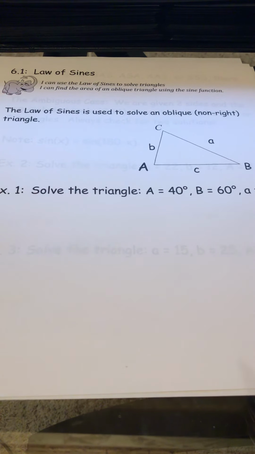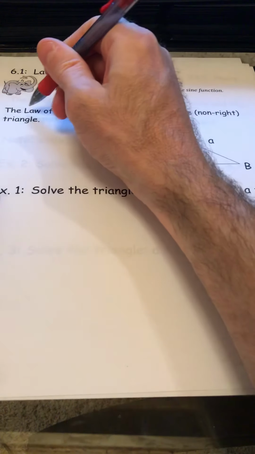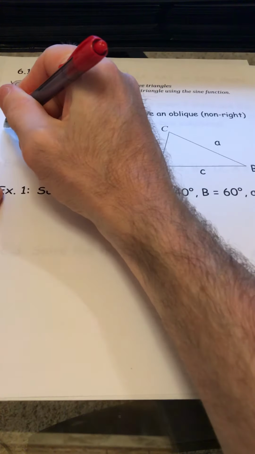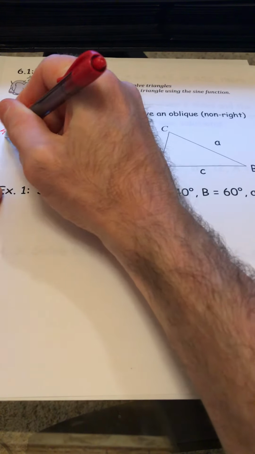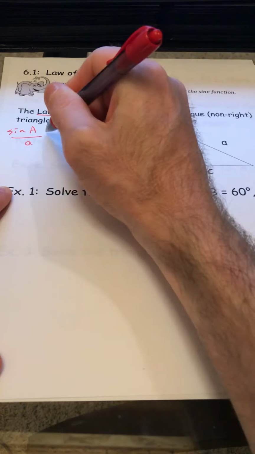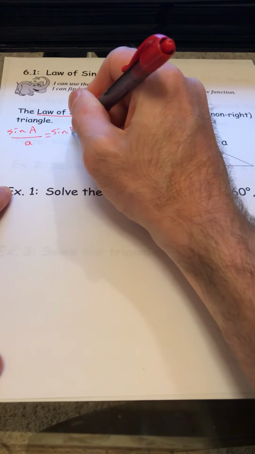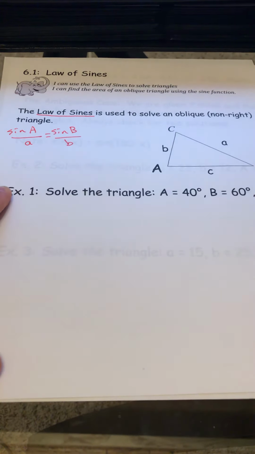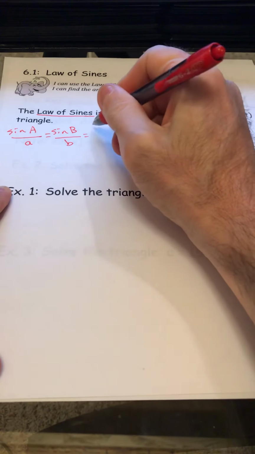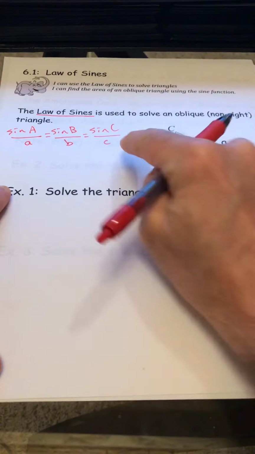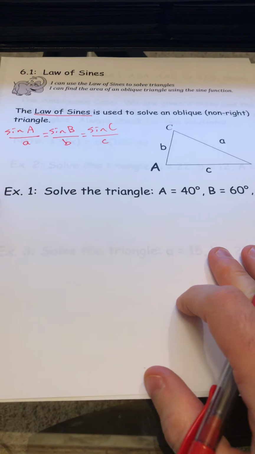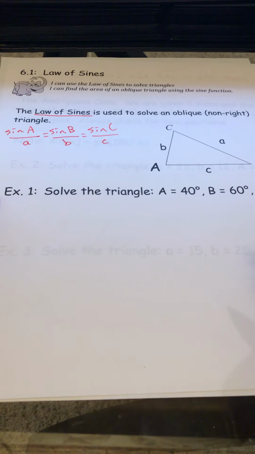Well, now we are going to go over some options involving ways to solve what are called oblique or non-right triangles. One of those two options is what is called the law of sines. Now, the law of sines looks like this, where if you take the sine of angle A divided by the length of side A, it will equal the sine of angle B over the length of side B, or you can certainly use the third angle, sine of angle C over the length of side C. Now, as you solve these problems, you will only use two of the three angles and two of the three sides at one time.